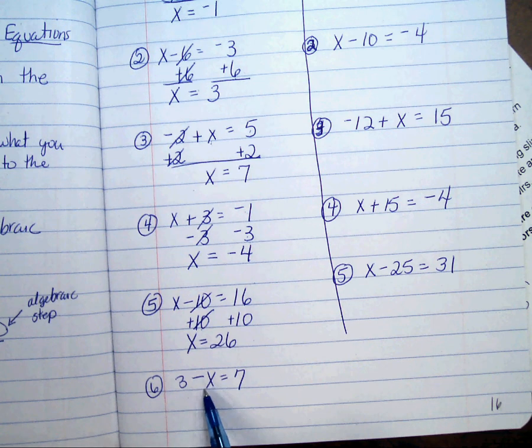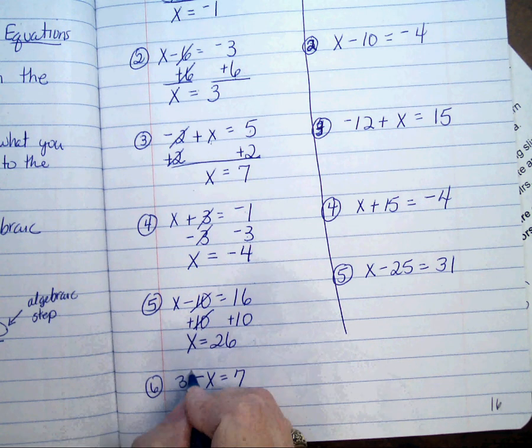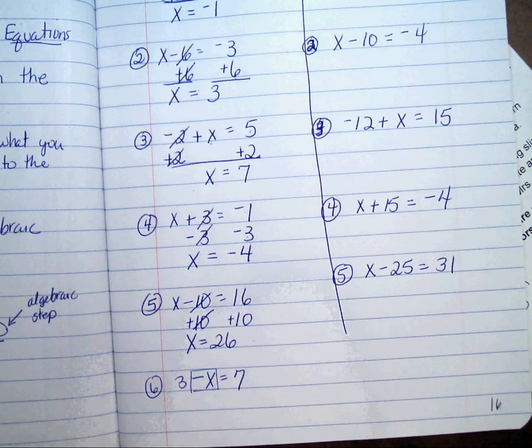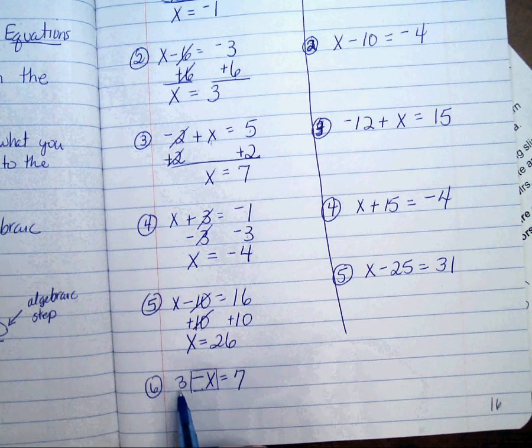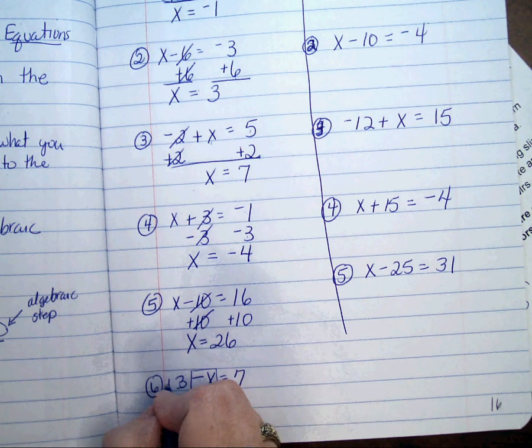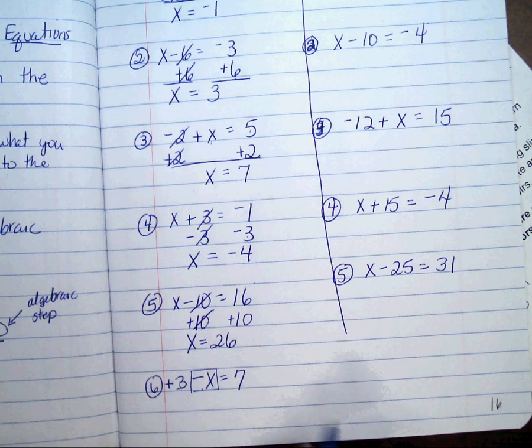3 minus x equals 7. Now, this one looks a little different because the x is not at the beginning of the equation. Okay, so we have to do the opposite of what's there. Now, this is a negative x. So this 3 is in the way of getting negative x by himself.